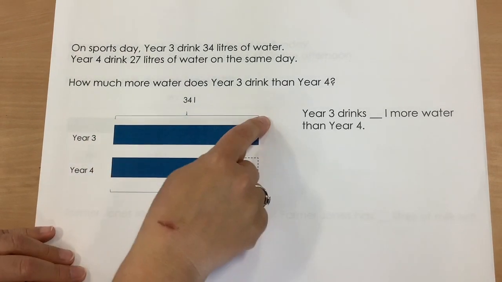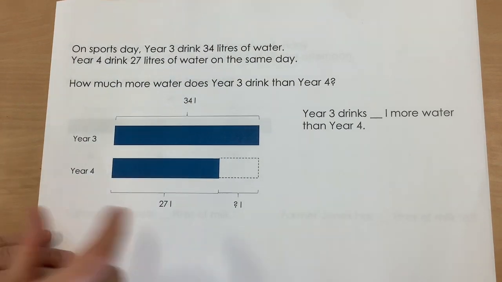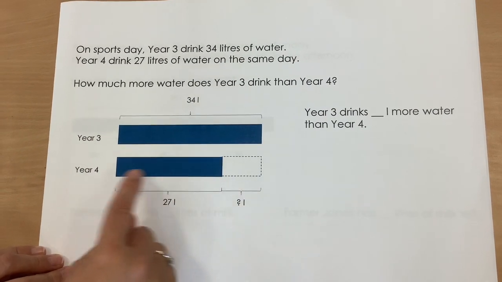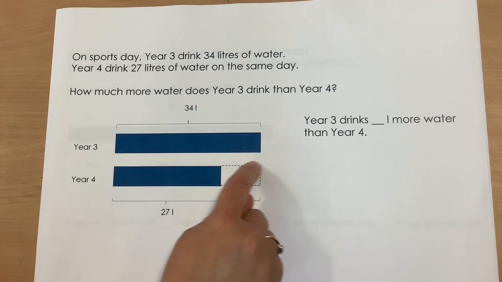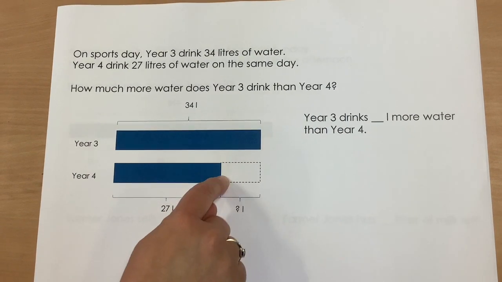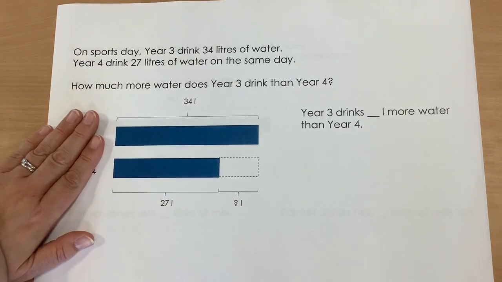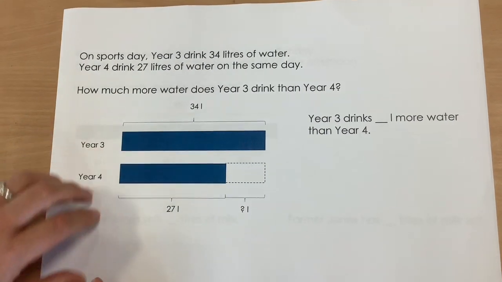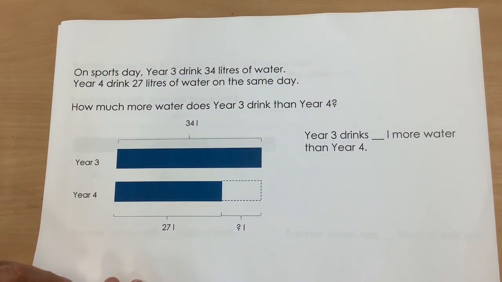So here we have the model for Year 3, which is 34 litres. We know that Year 4 drank 27 litres. And when we look at the 2 models alongside each other, this is the part here that we're trying to work out. And to do that, we have to take the 27 away from the 34. So 34 minus 27 leaves us with 7 litres. So Year 3 drinks 7 litres more than Year 4.